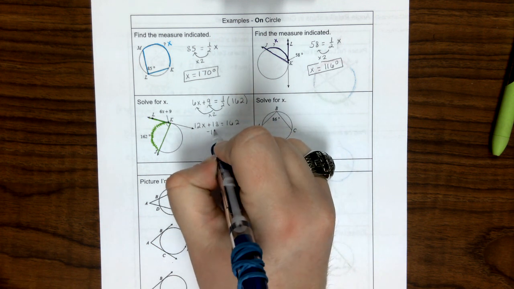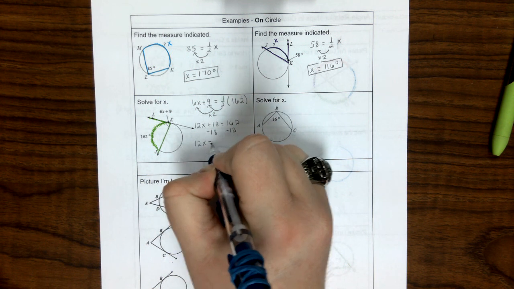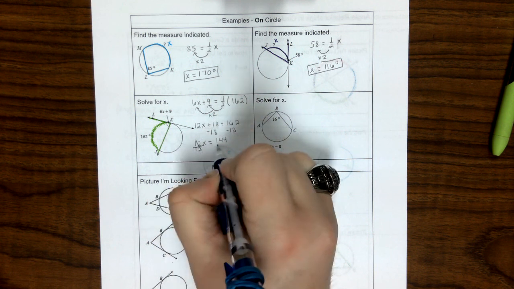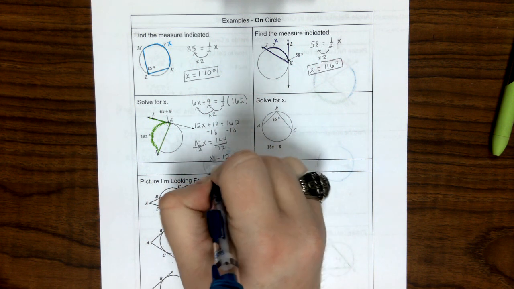All right, now we'll subtract 18. So 12x is going to equal 144. And then we divide by 12. We should all know what this is. X ends up being 12.